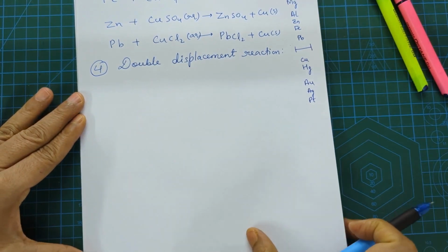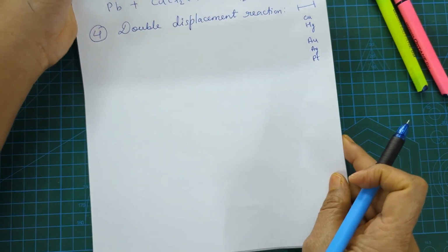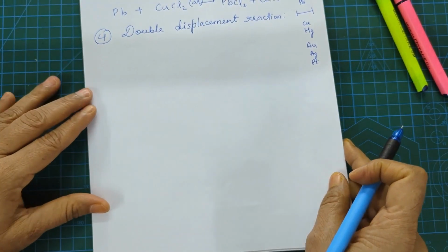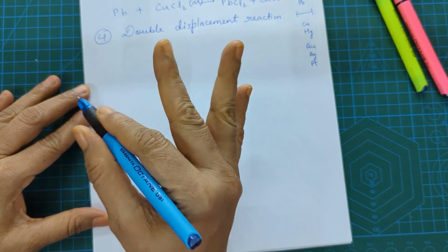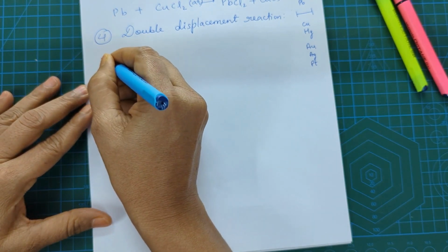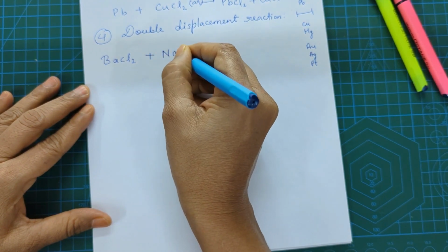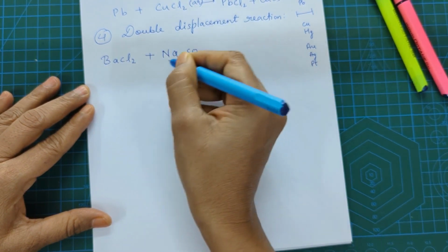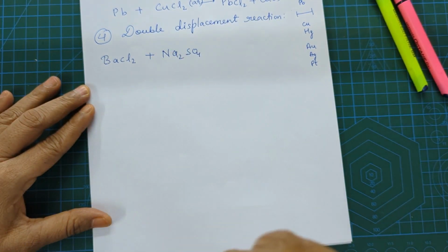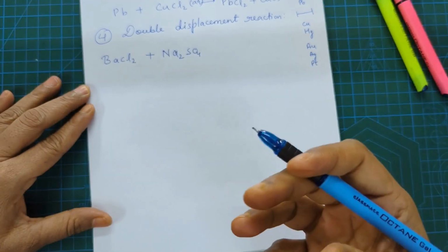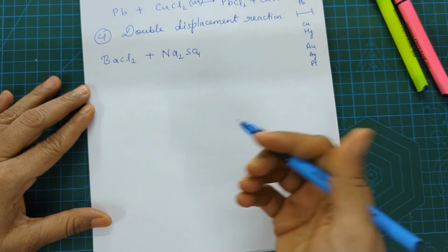Of the double displacement reactions, few are popular equations. Whenever I use the word popular equations, I mean those equations which often appear in the examination. Three of them we had better remember. One is barium chloride, BaCl2, reacting with sodium sulfate, both in aqueous form. A reaction will be possible when a solid reacts with a liquid, or both are in liquid state, so that they combine and some new substance is formed.